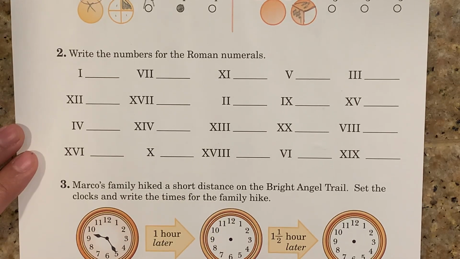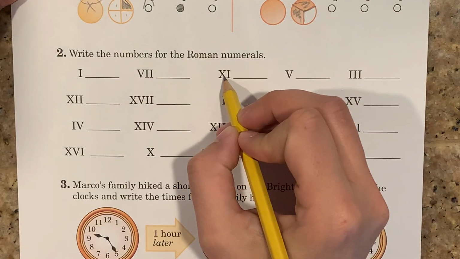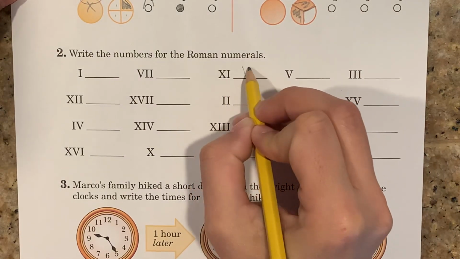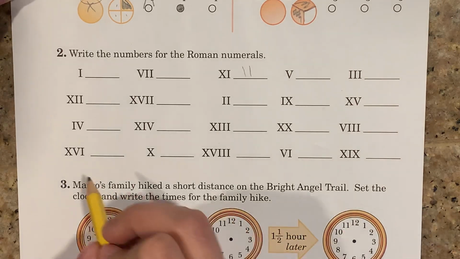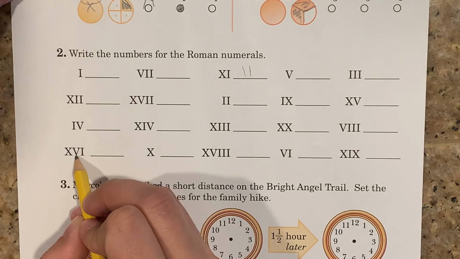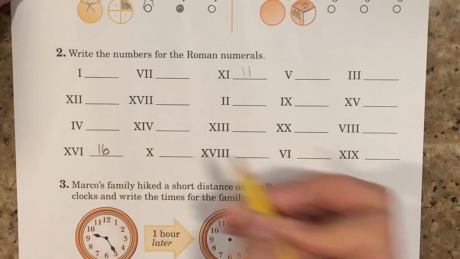Okay, for number 2, write the Roman numerals. I'm going to go through and give you guys a couple just so that you are on track, okay? We know that X equals 10 plus 1, so we know that's 11. Let's go through here and we know that X is 10, V is 5, I is 1, so that is 16.